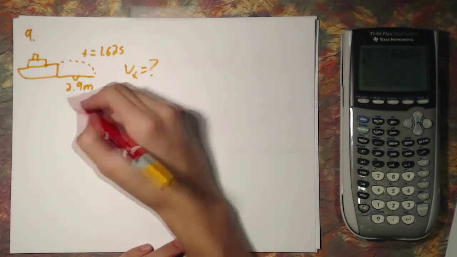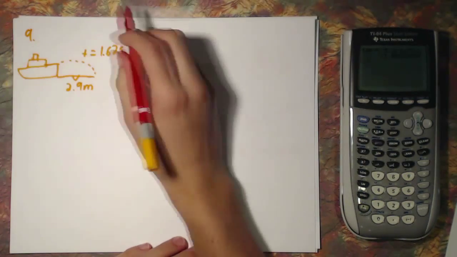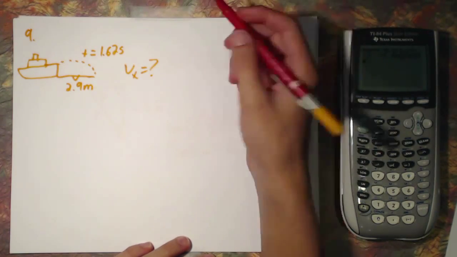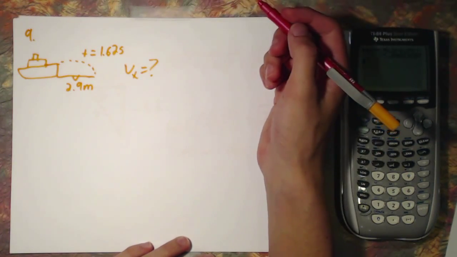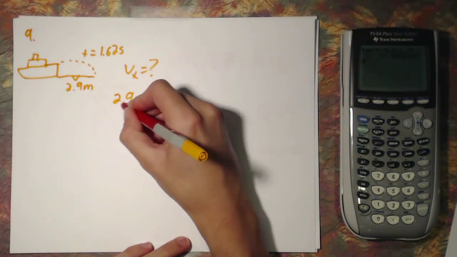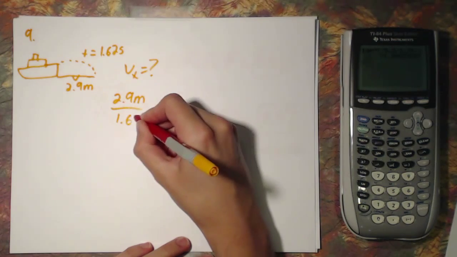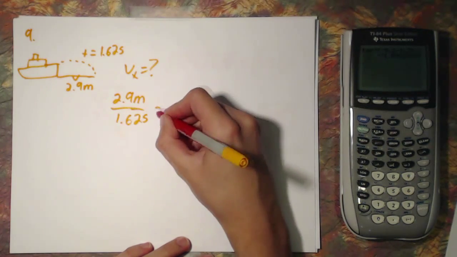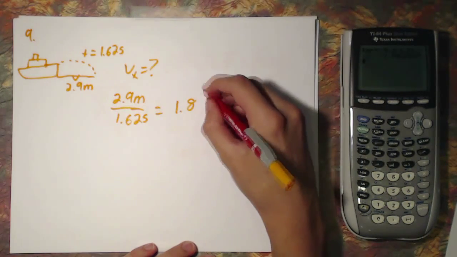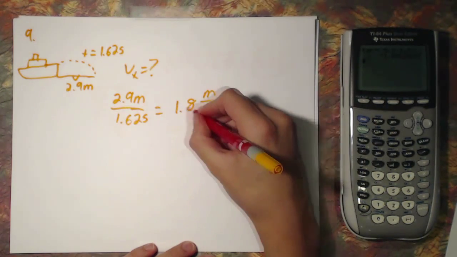So again, this is just non-accelerated horizontal motion. Well, horizontal motion is never accelerated, so it's just non-accelerated motion. So we're just going to do distance over time. 2.9 meters over 1.62 seconds equals 1.8 meters per second.